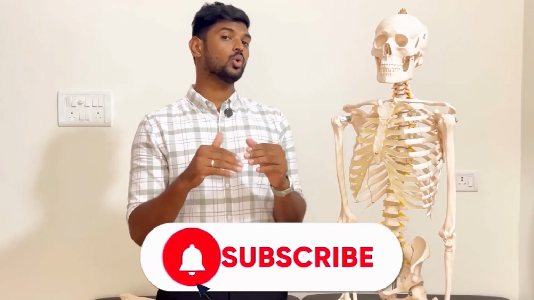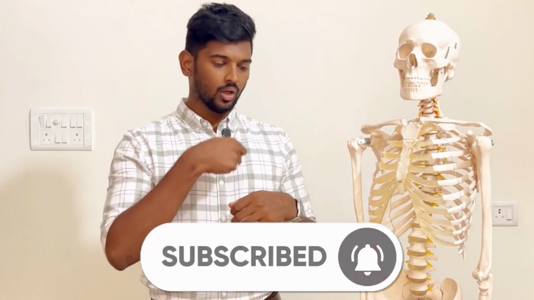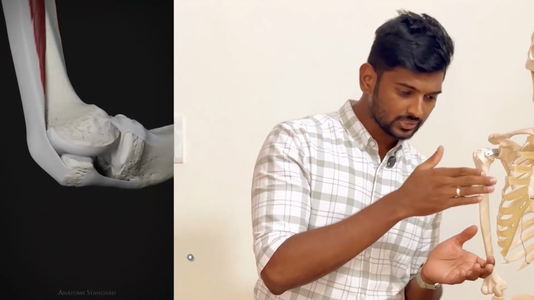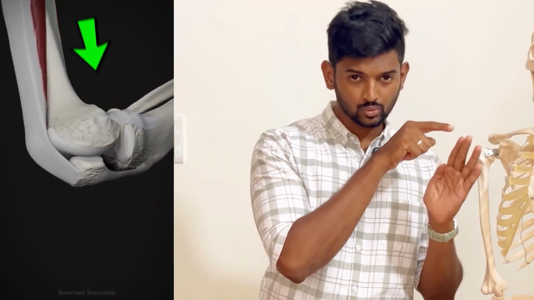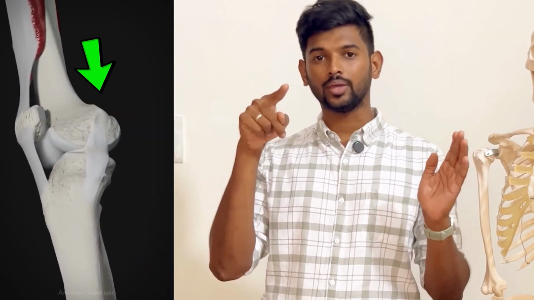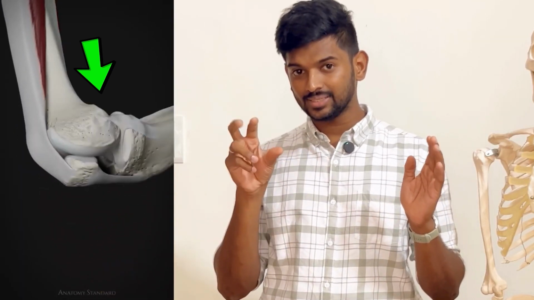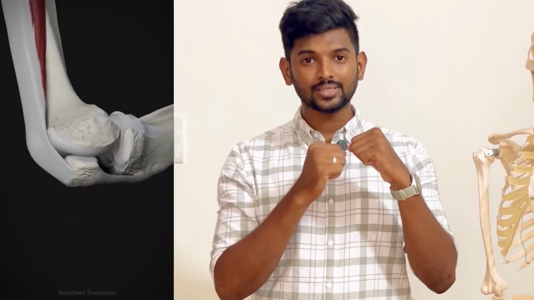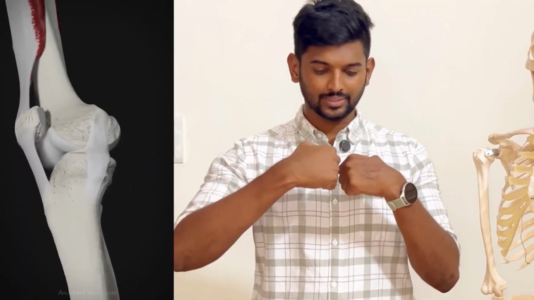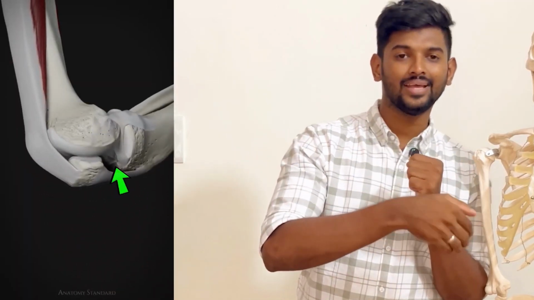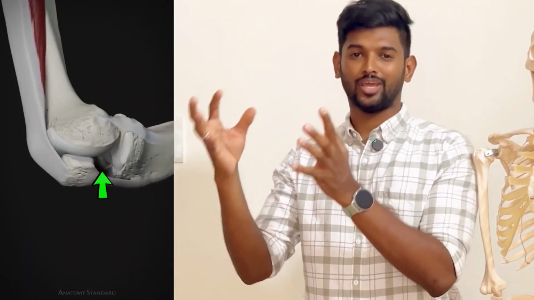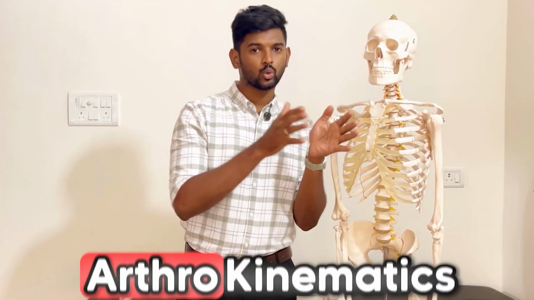When it comes to arthrokinematics, as I said before, one muscle is pulling, the bone is creating the movement, and the bone is attached to another bone by forming a joint, which is considered to be an axis. Those two bones move against each other, and then inside the joint there is a movement happening: roll, glide, slide. That is considered to be arthrokinematics, because arthro means joint, kinematics means movement. The movement happening inside the joint is called arthrokinematics.